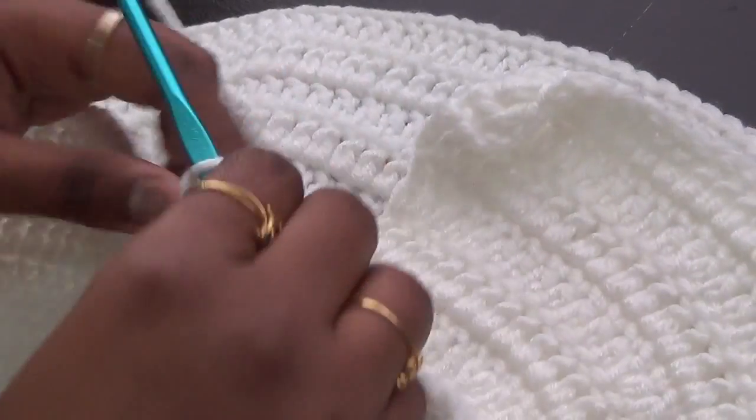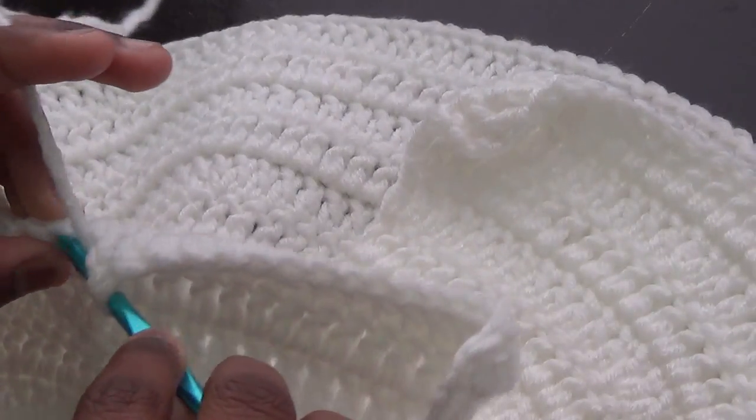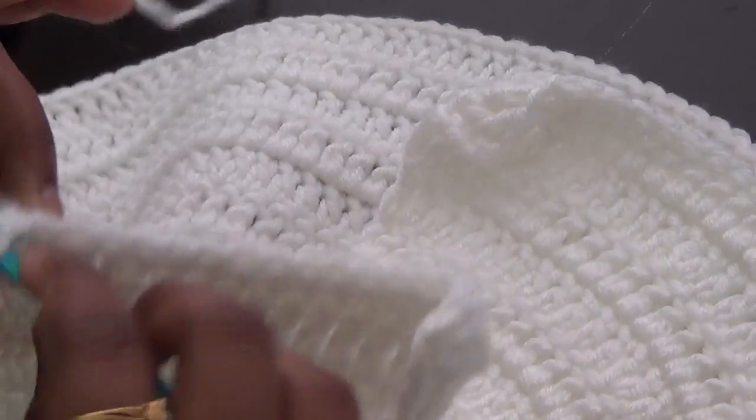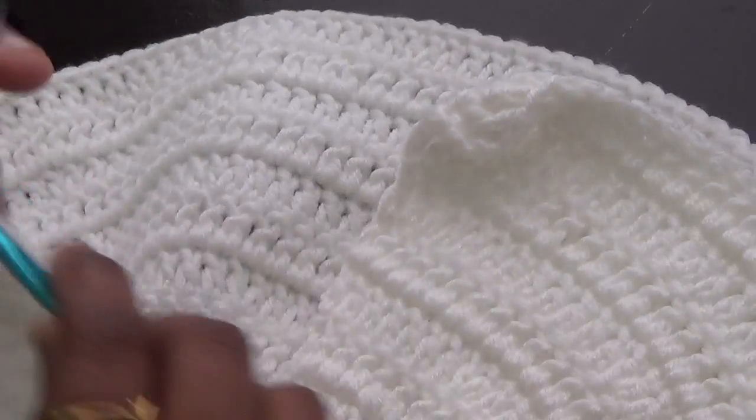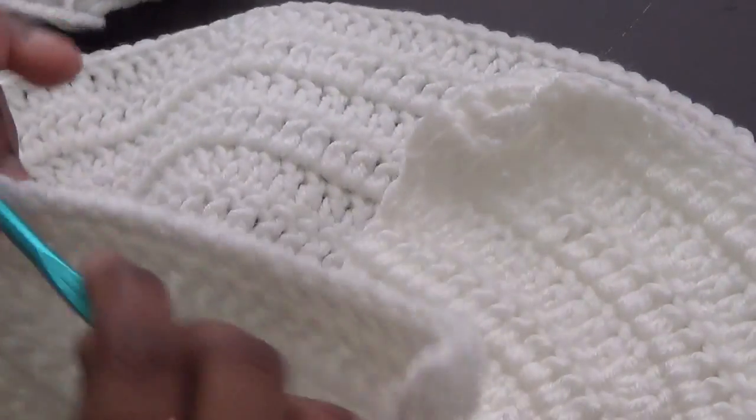Okay, so I will be doing 25 double crochets.